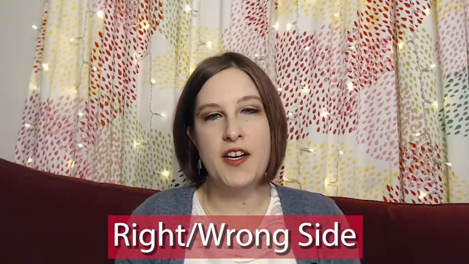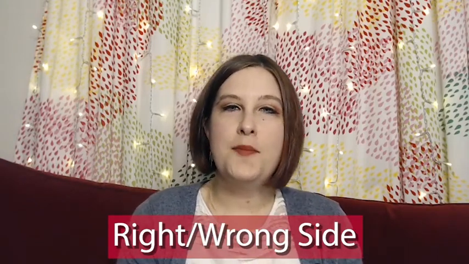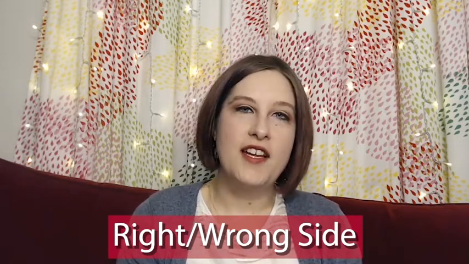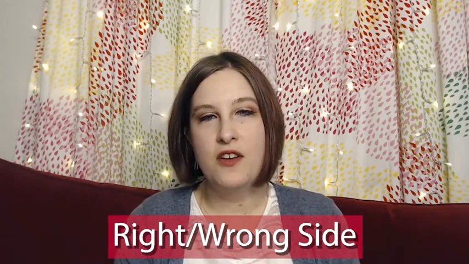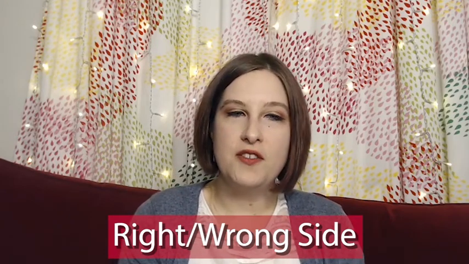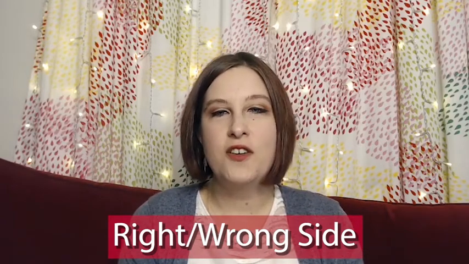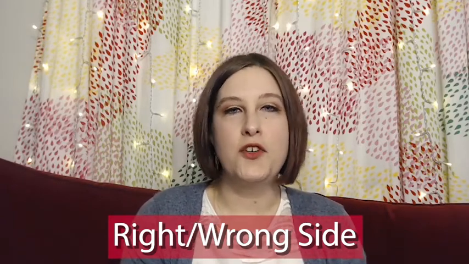Something else we're going to be talking about is the right and wrong side of your fabric. This is the pattern side, or the side that is meant to be seen, and the unpatterned side, the side not meant to be seen. When you are folding your fabric to cut pieces, or if you're sewing your pieces together, you usually want to do this right sides together so that the seam is on the inside of your garment instead of the outside.